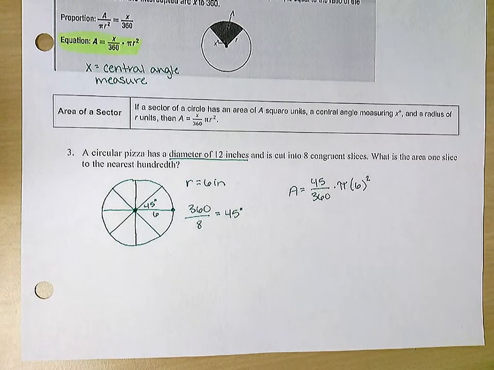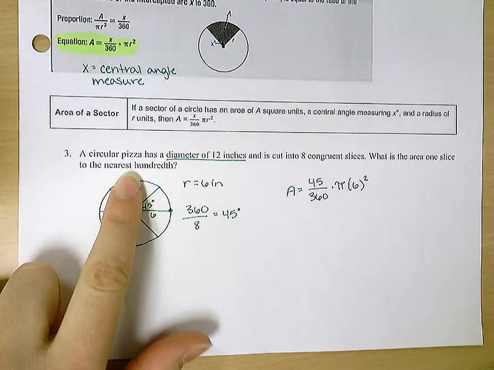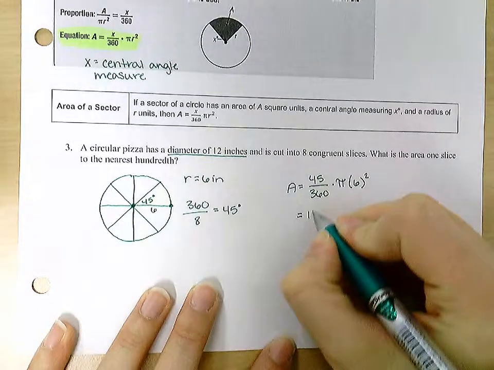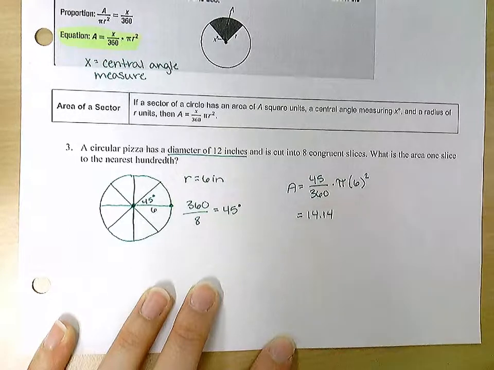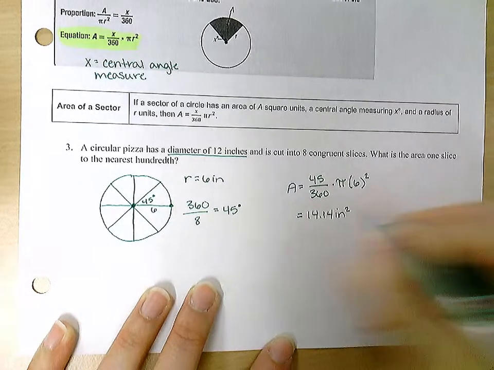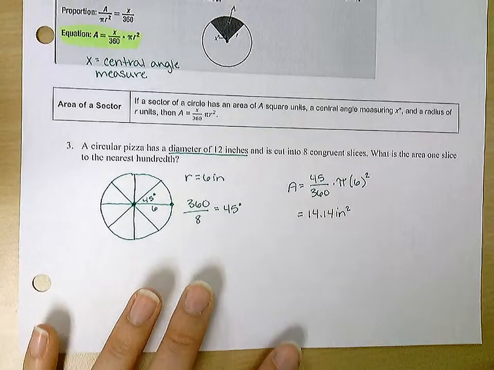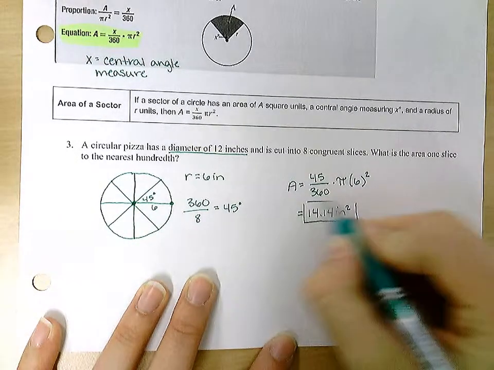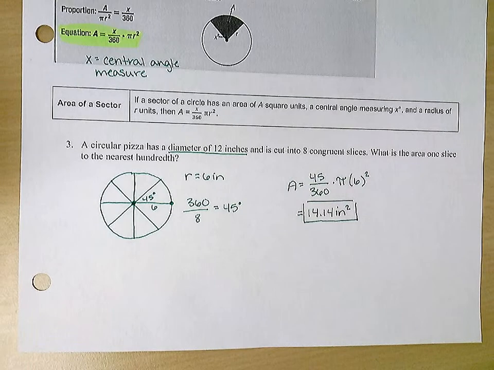Okay, and then you can just enter it in your calculator. We're going to round to the nearest hundredth. Okay, and you should get 14.14, and that would be in inches squared. Because it is an area, it is in inches squared. Questions?